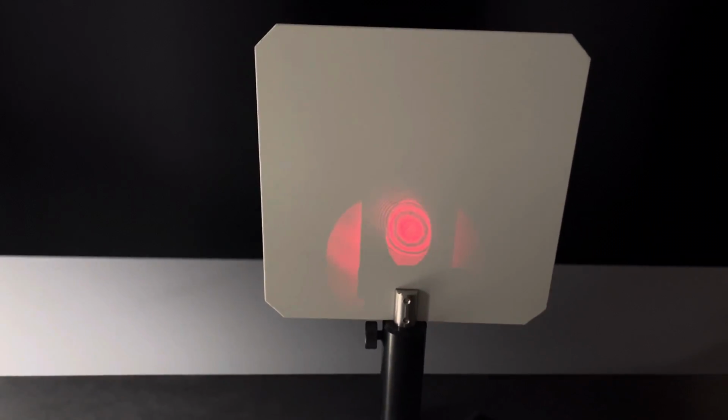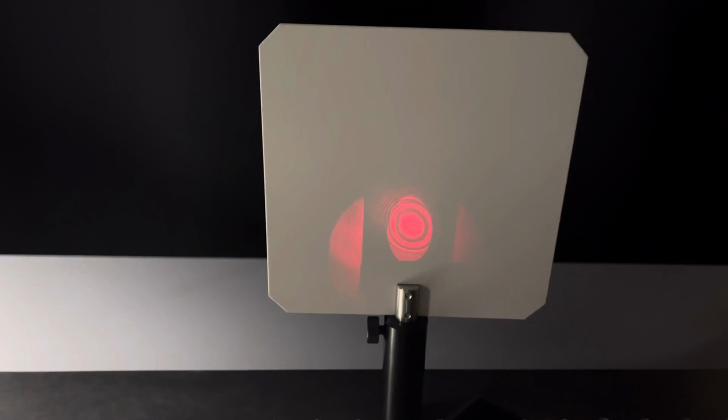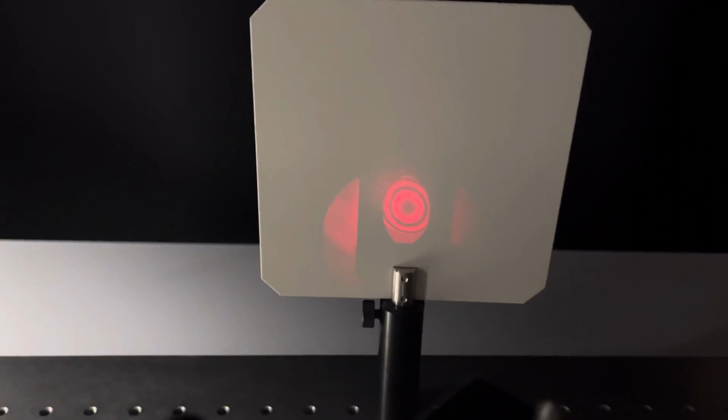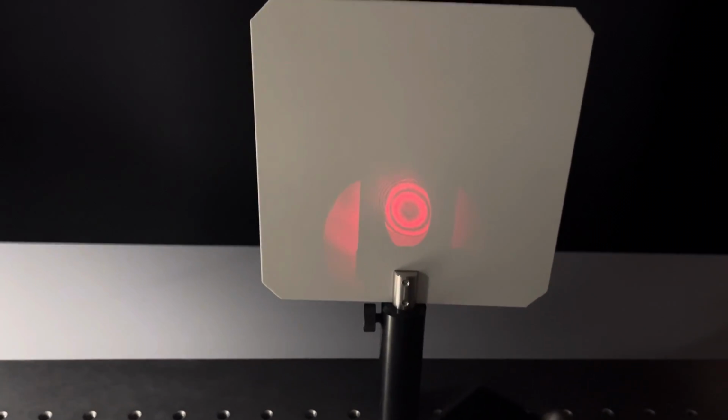So I'm slowly releasing the pressure. Before it was full of air, now I'm releasing air, and as the air gets less and less, the rings start moving, okay?